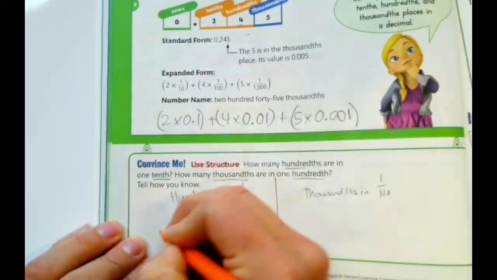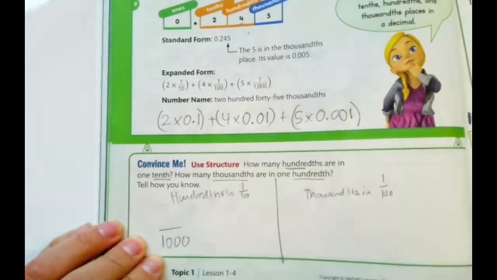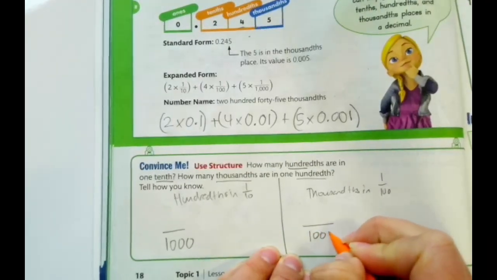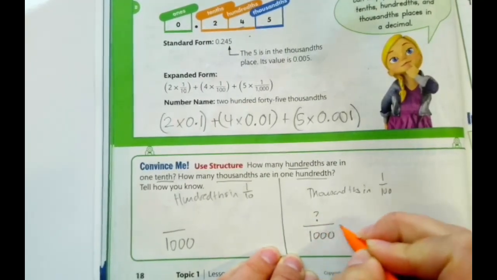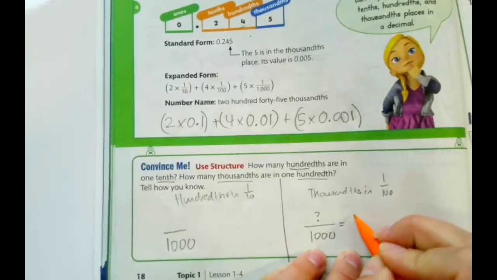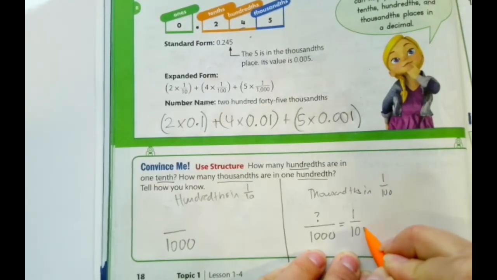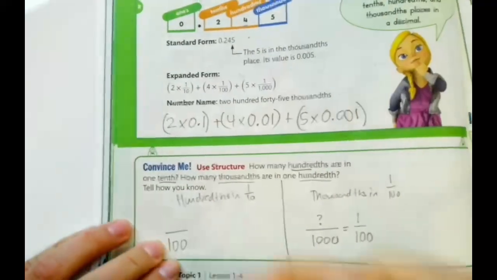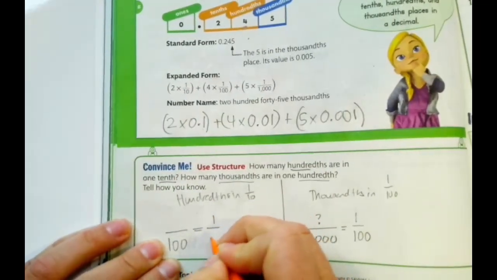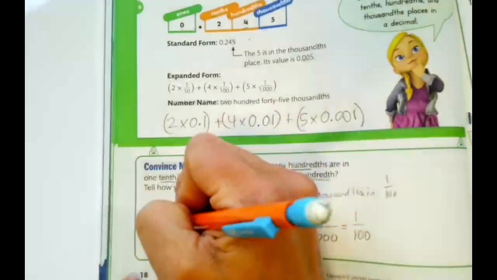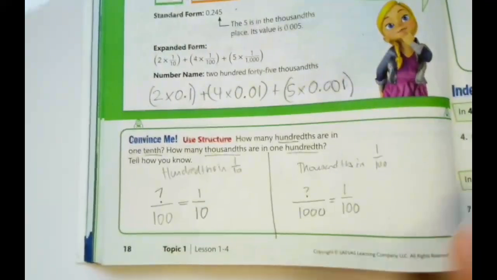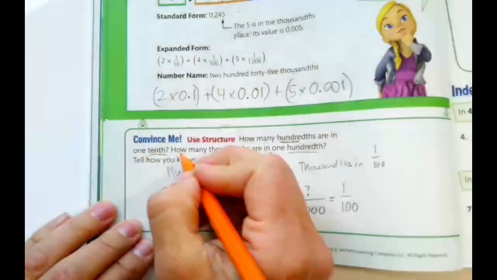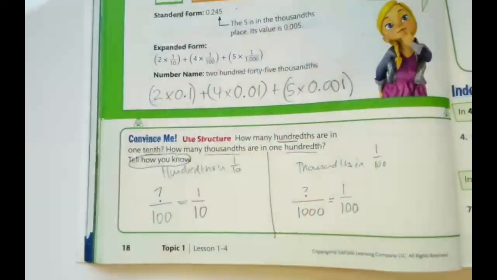I'll give you a hint. If they're asking me for how many thousandths over here, how many thousandths are in 1/100th, they should be equivalent. If they're asking over here how many hundredths are in 1/10, these should be equivalent. So you are just finding the question mark. And then I feel like you should have to at least tell me how you know in person or write something down so I know you understand.